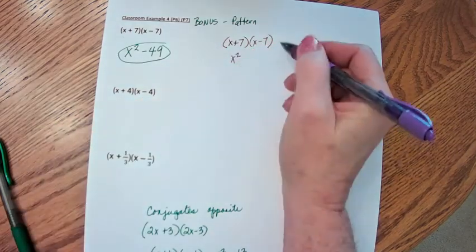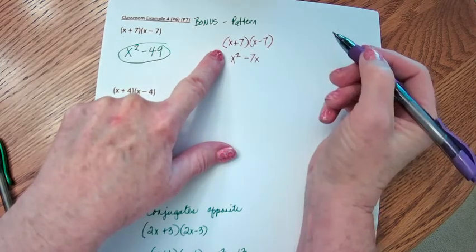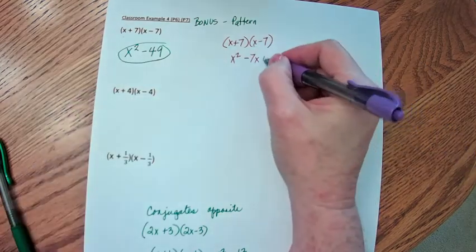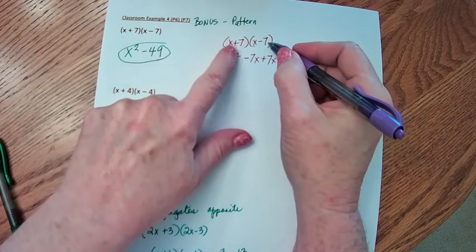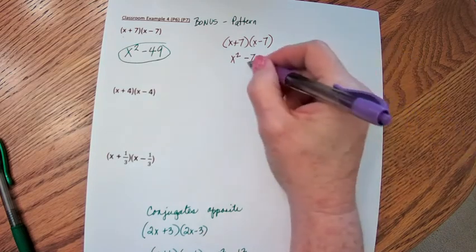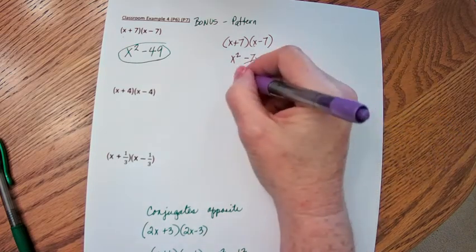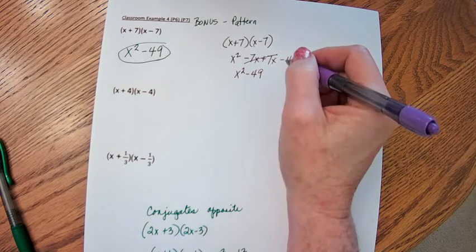First, x squared. Outside, negative 7x. Inside, positive 7x. And then last, positive times a negative is negative. And my middle terms will cancel, and I'm left with x squared minus 49.